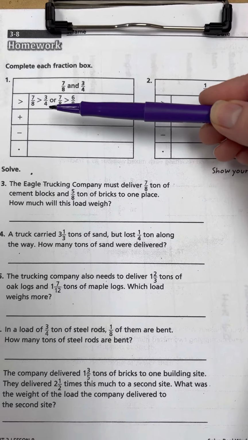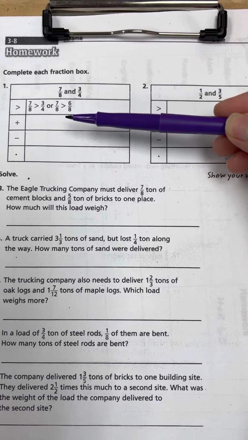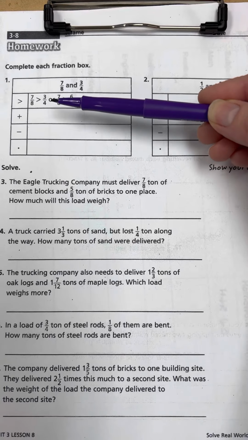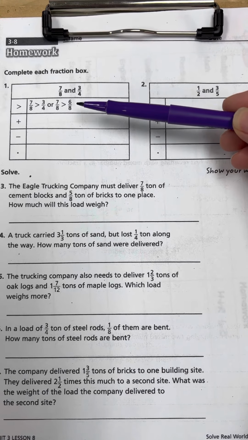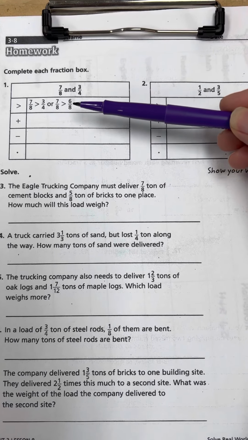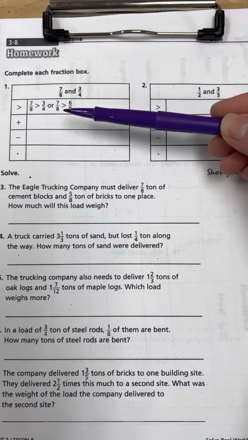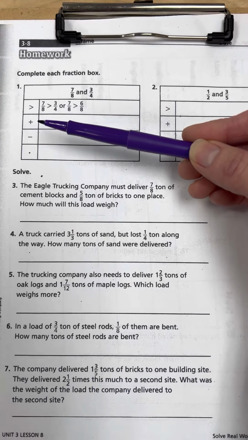The second fraction, 3/4, they turned the fourths into eighths by multiplying by 2. And remember, whatever you do to the bottom, you do to the top. So 3 times 2 is 6. And that way they can compare by looking at eighths, and they can see for sure that 7/8 is greater than 6/8.